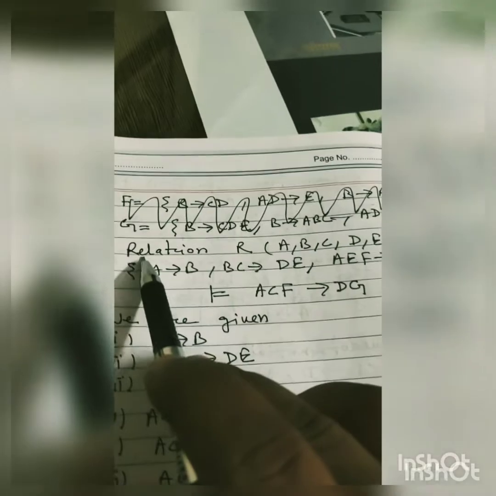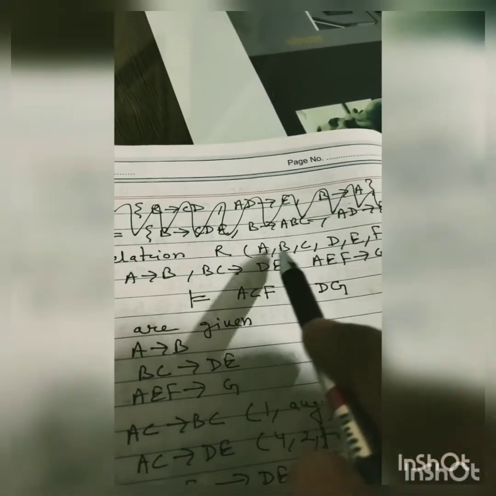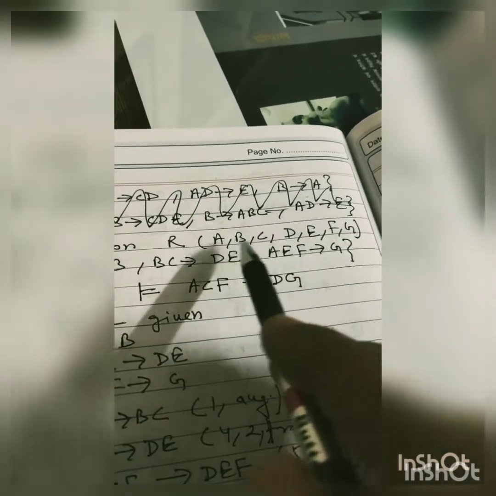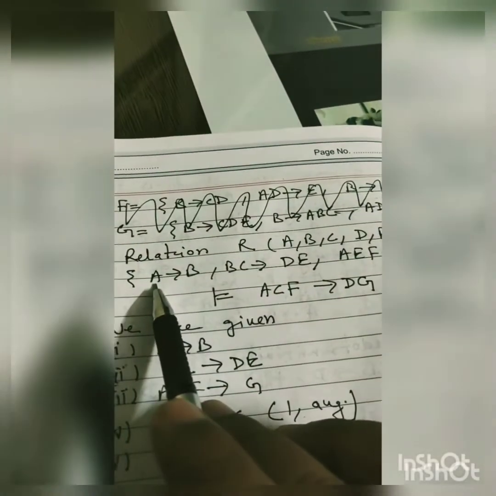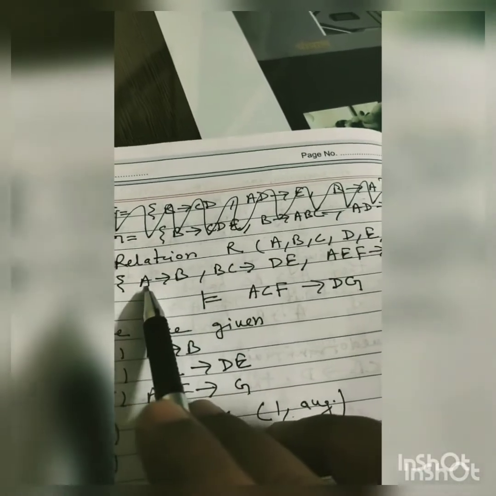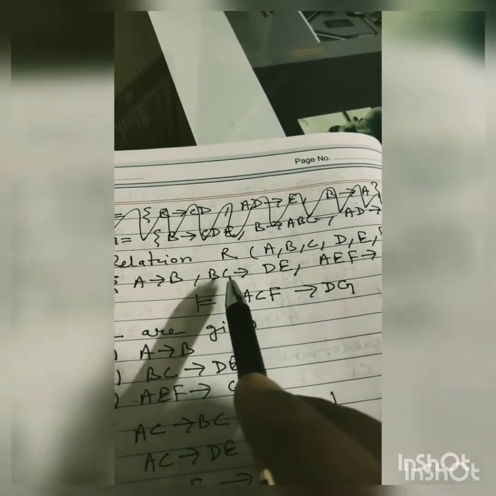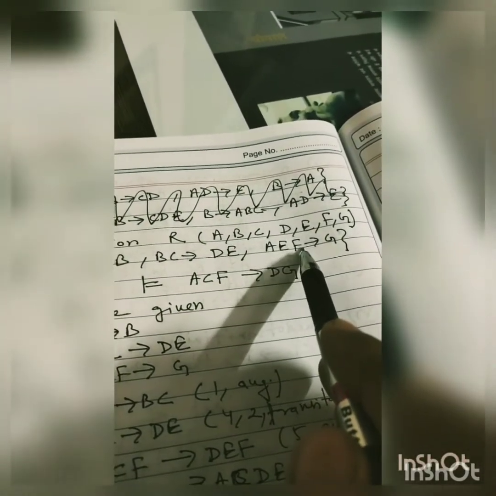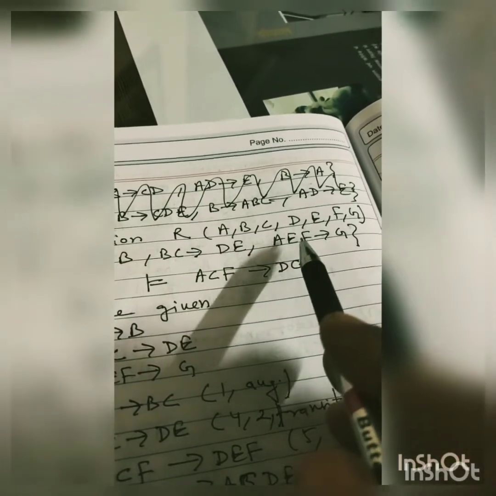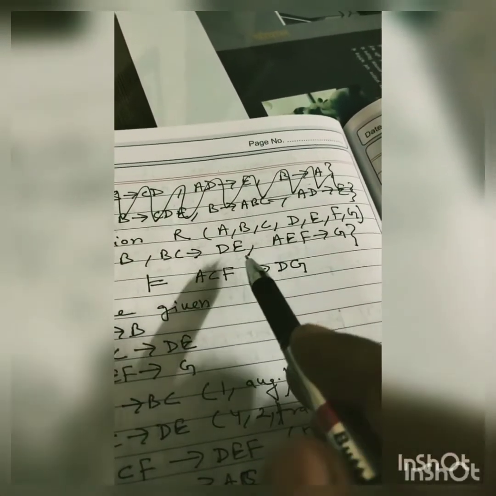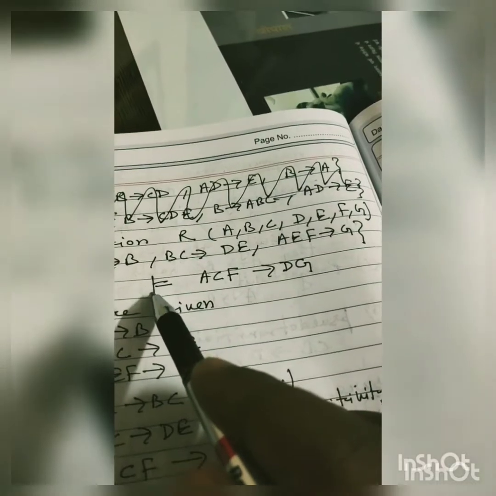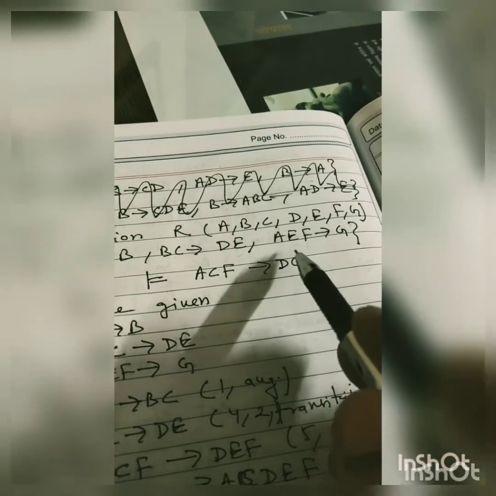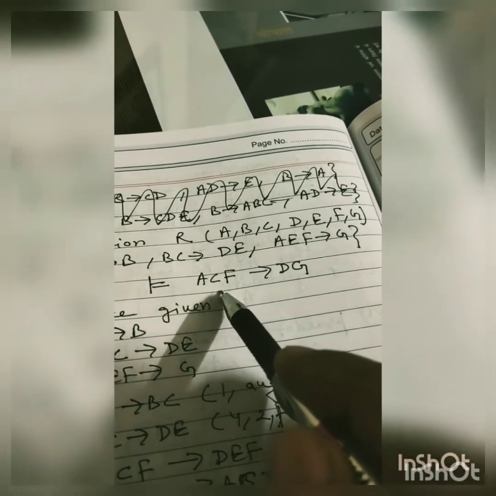Now let's see a relation R where the attributes are A, B, C, D, E, F and G, and a set of functional dependencies is given: B is functionally dependent on A, D is functionally dependent on BC, and G is functionally dependent on AEF. By applying the inference rules, we will deduce another functional dependency, DG functionally dependent on ACF.